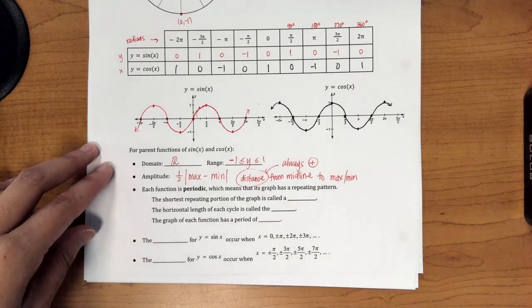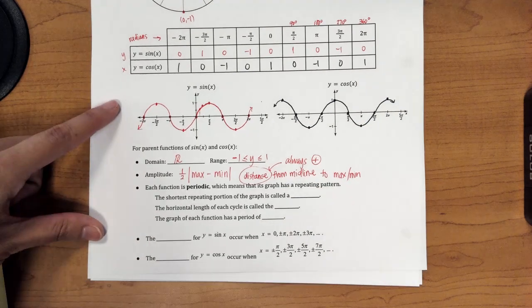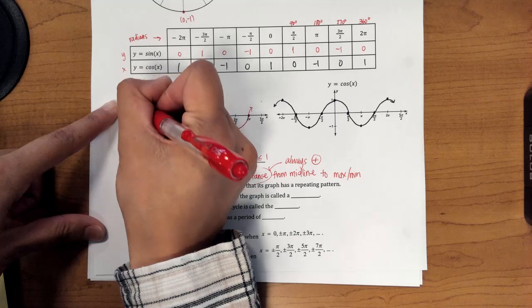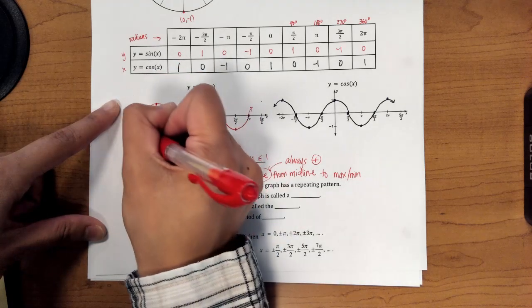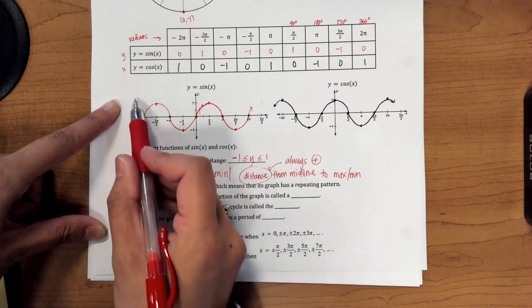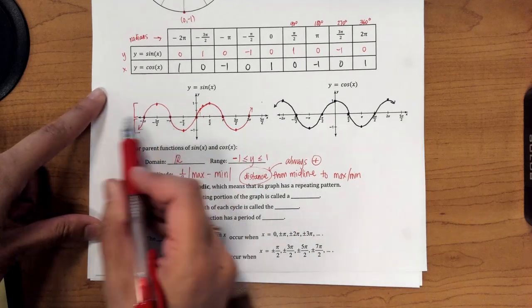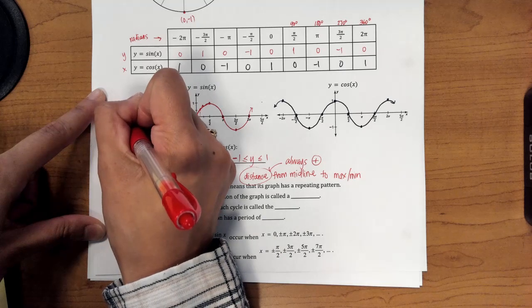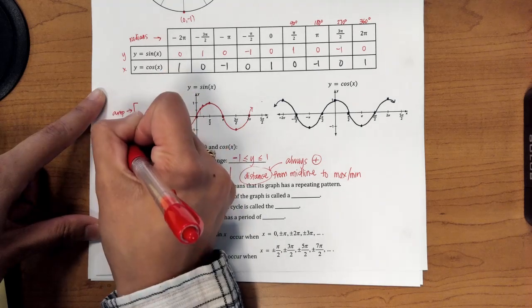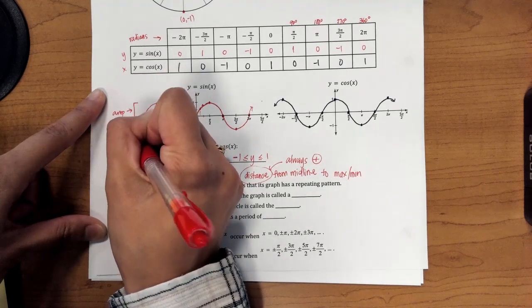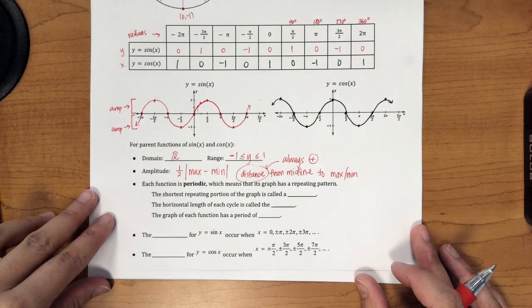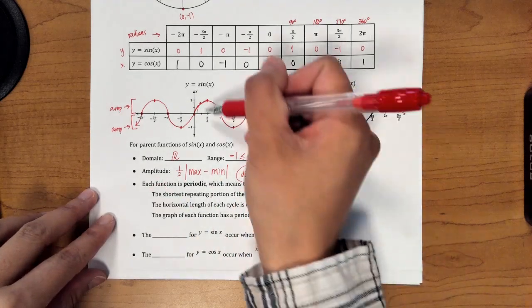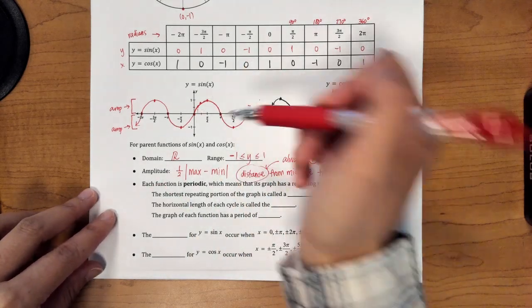Okay. So really, where does this show up on your graph? Well, the amplitude is here. Okay, so if we talk about like our whole from the max to the min, we're going to take the whole thing, but we're going to cut it in half. So here's our amplitude and another amplitude. Okay. Right now on our parent function, the amplitude is 1. So now let's talk about the horizontal distance. That's our vertical distance. Eventually we'll be stretching it.